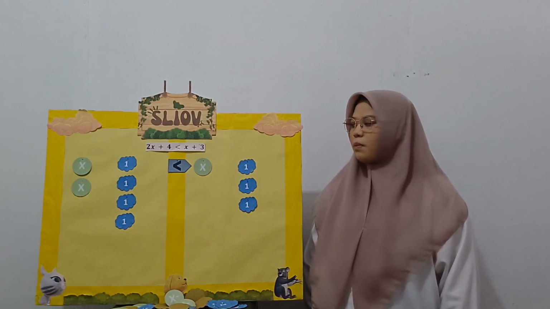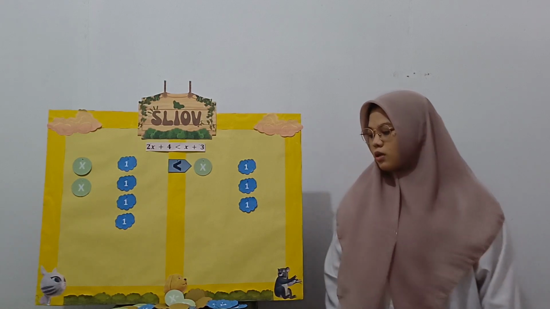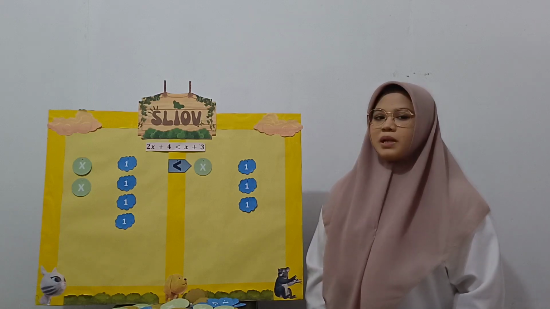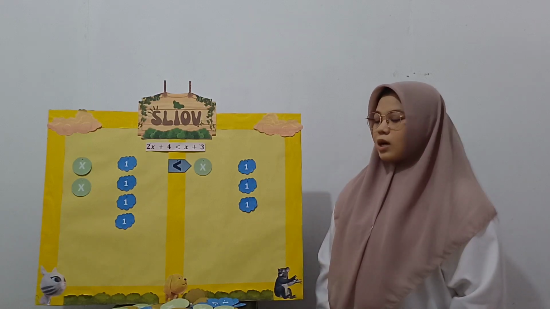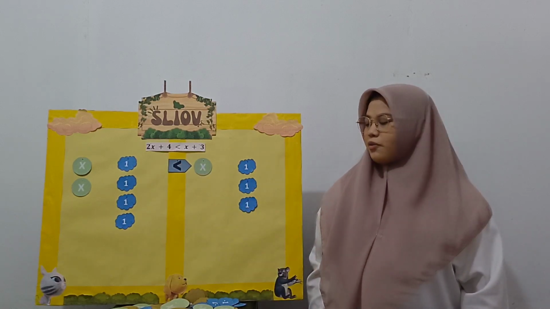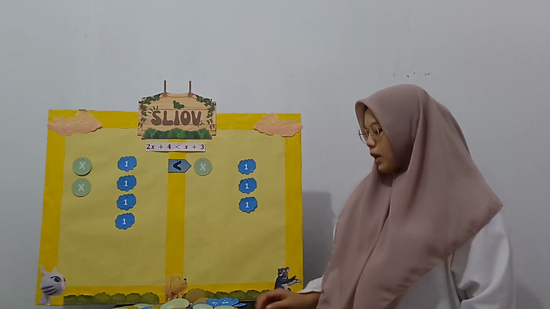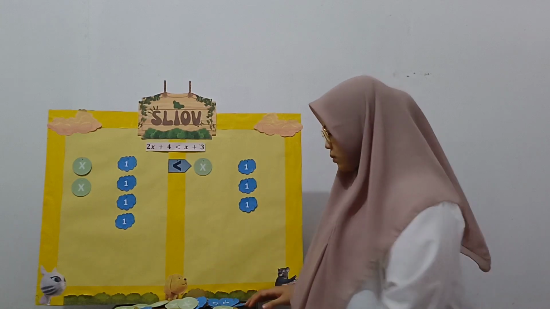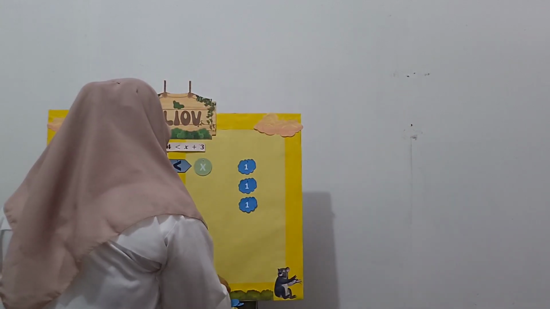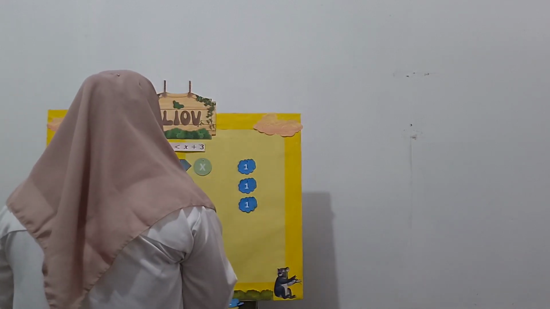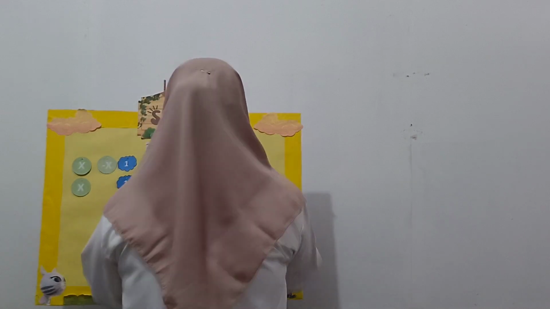Okay, to solve this problem, the first step we can do is to subtract the variable x from both sides, by placing one negative x circle card on each side.